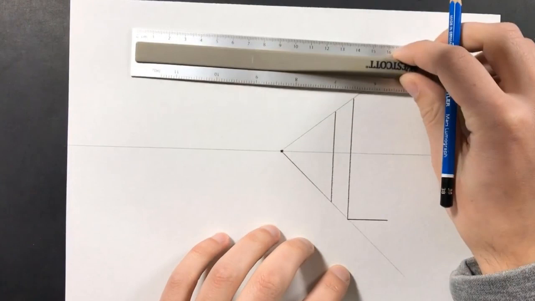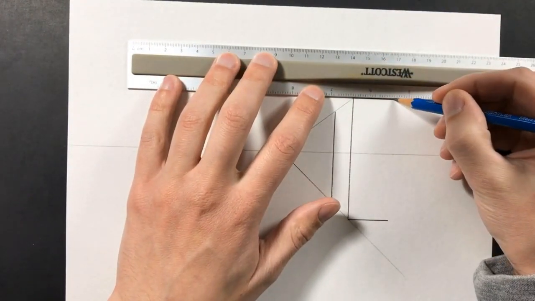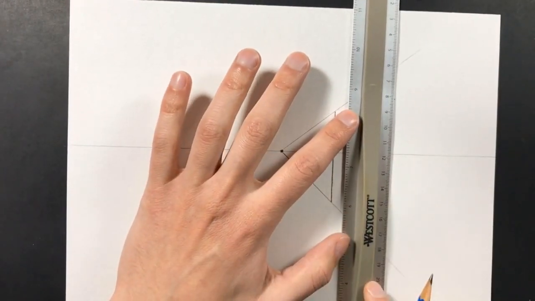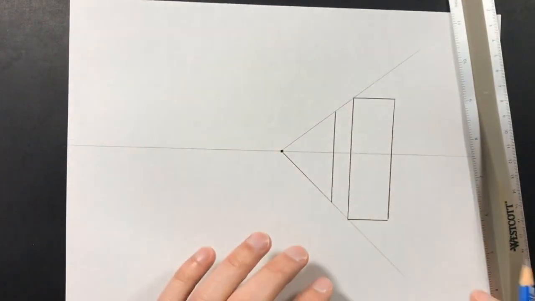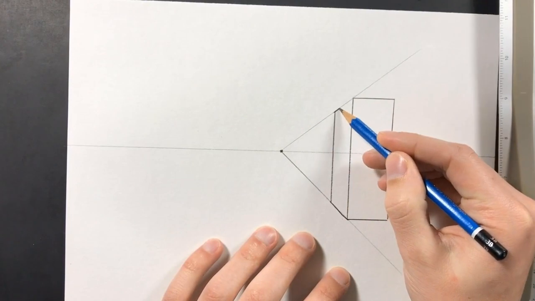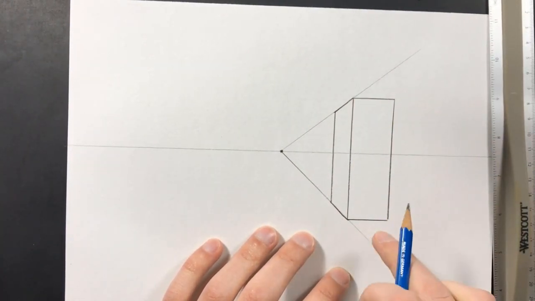And then we'll do the same thing over here and try to make it about the same distance or length. And then we're going to go ahead and connect those two. So connect them like so. Perfect. And then we can go ahead and draw on this edge right there, and draw on this edge right there. So now we have a cube in perspective.